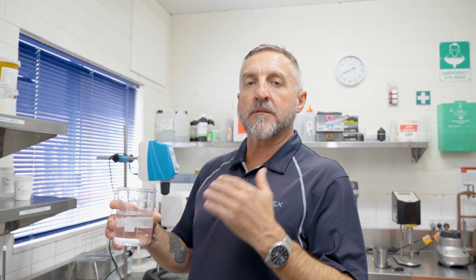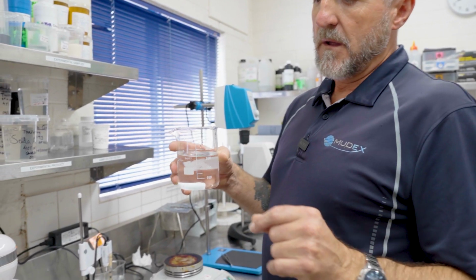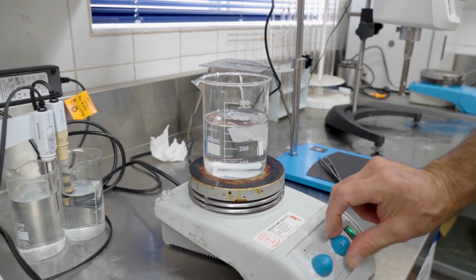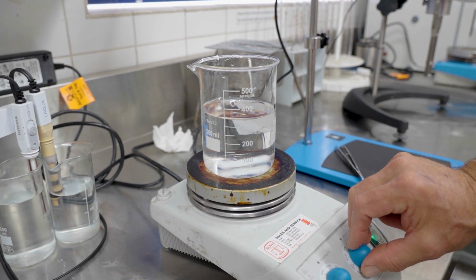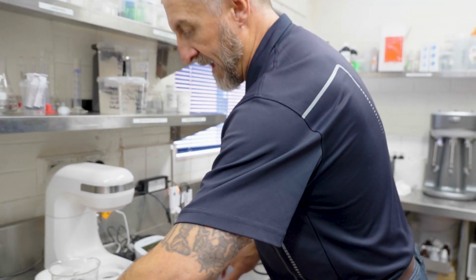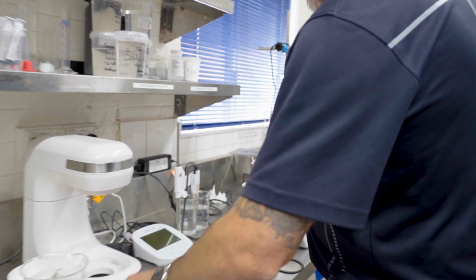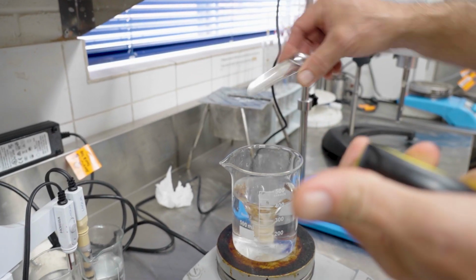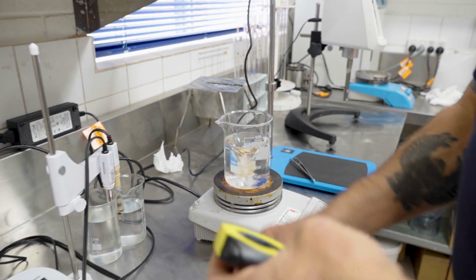I'll now do another test that shows exactly the same test, but with a non-dispersible product to see the difference. So we use 350 mils of deionized water in a 500 ml cup, and this spins at 500 RPMs. We add our pack once again, straight in very quickly. Spin it for 30 seconds.